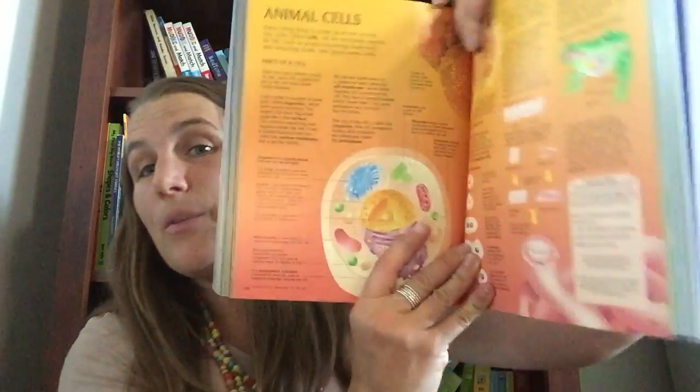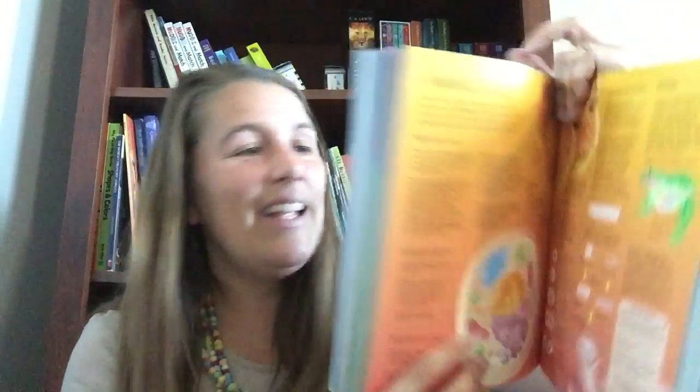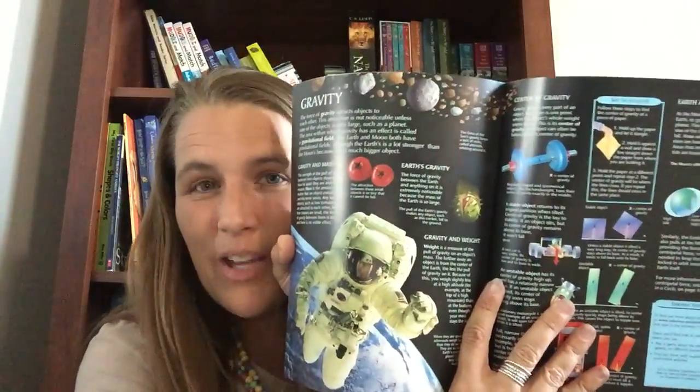Plant cells, seeds, animals, flowers, plants. Look at this, animal cells. We just did this. So if you didn't have this book for Cycle 1, Cycle 2 or Cycle 3, you're going to want it now. Get it now for Cycle 2, and then you'll have it for all the future years. Look at this, gravity. I love the pictures. Once again, this is internet linked.